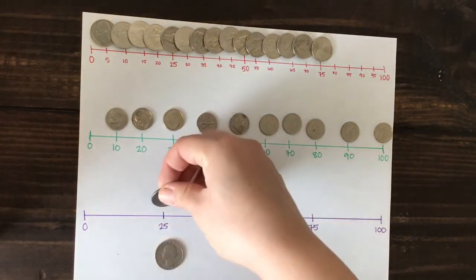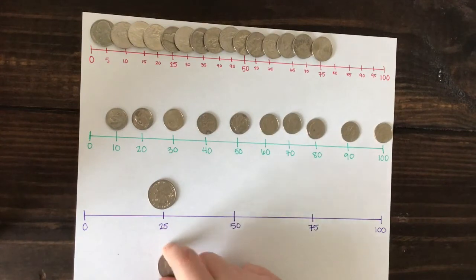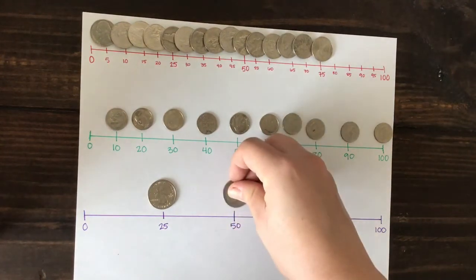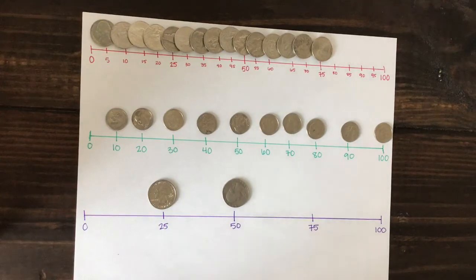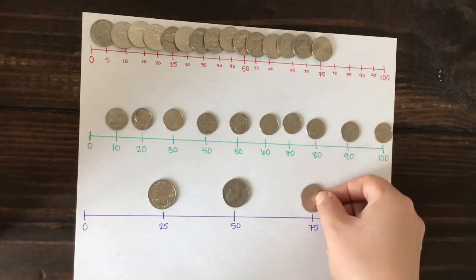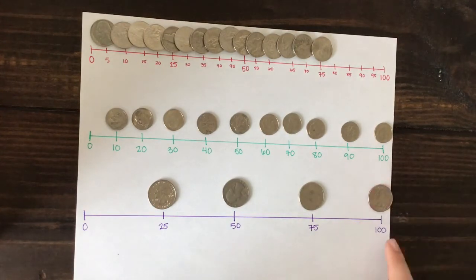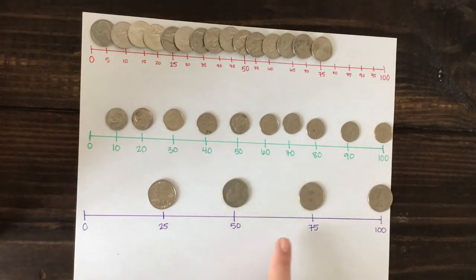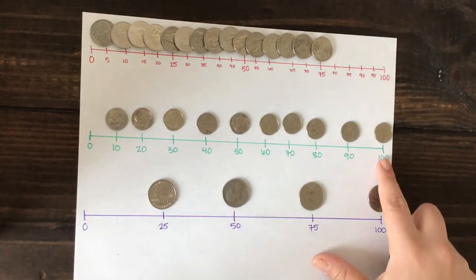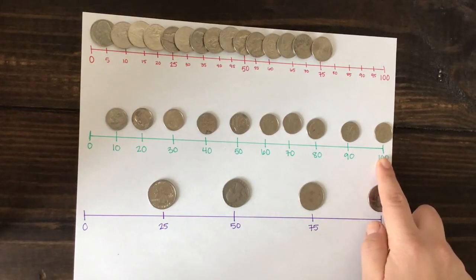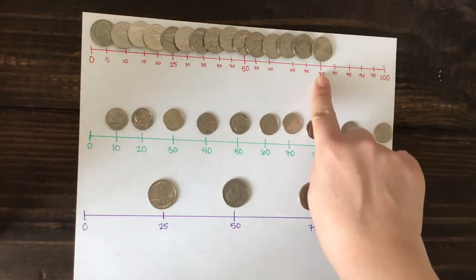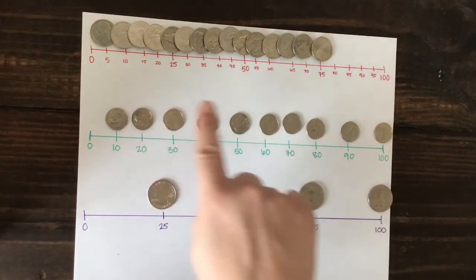So 1 quarter is 25 cents. 2 quarters is 50 cents. 3 quarters is 75 cents. And 4 quarters is 100 cents. So looking at the total value of the quarters that we have, 100 cents with quarters, we have 100 cents with dimes, counting up by 10, and we have 75 cents with nickels, counting up by 5.